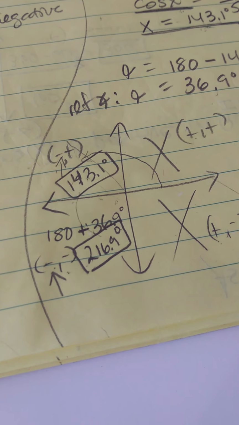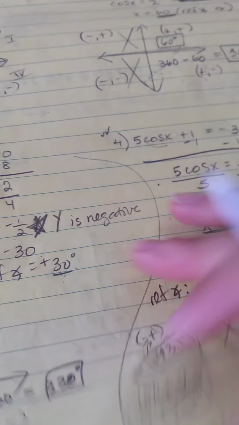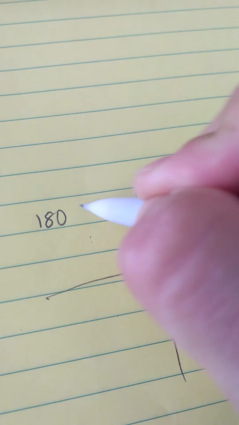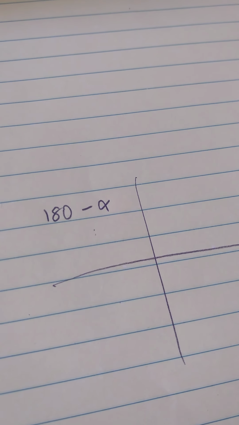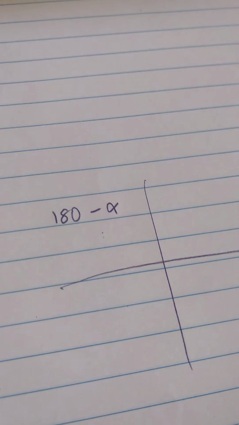So at this point, I just want to make a note with everyone. If you're trying to find the angle that's in the second quadrant, it's always 180 minus your alpha, your reference angle. These notes are in your lesson, but I just want to reiterate this.